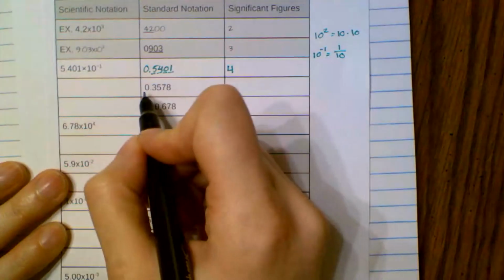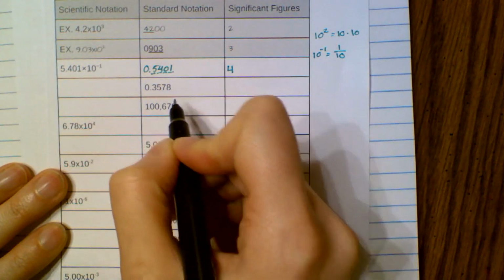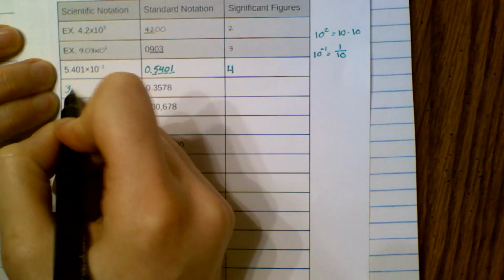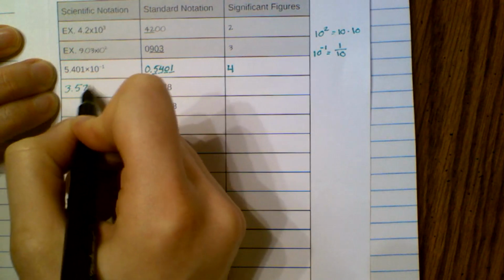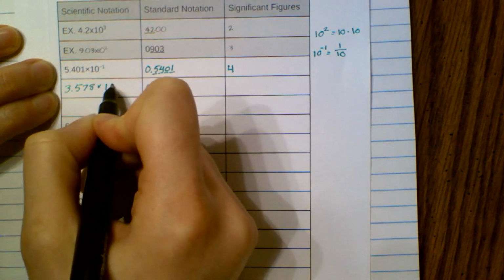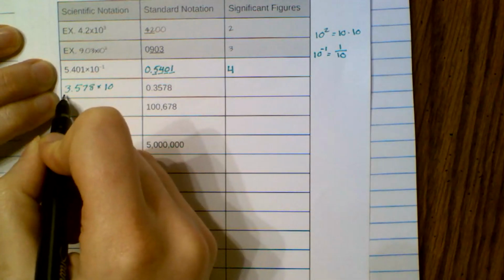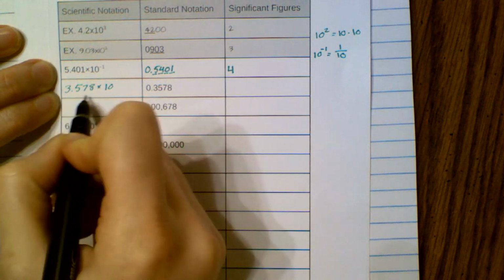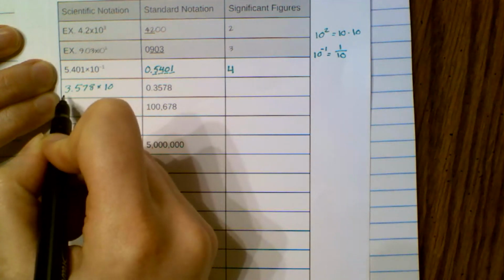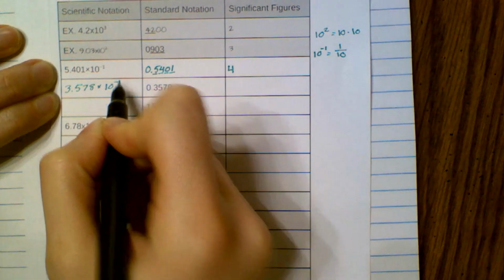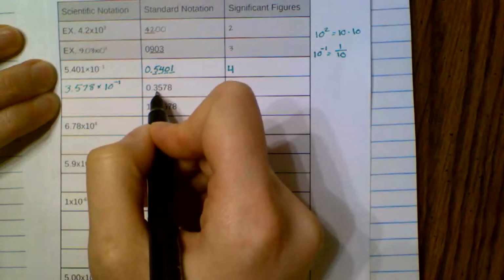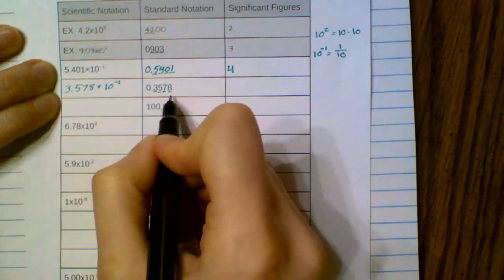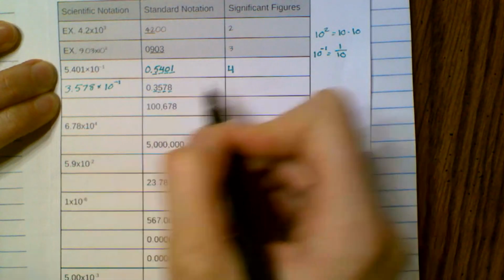Our next problem, 0.3578. For our scientific notation, I'm going to want that to be 3.578 times 10 to the something. In order to move from 3.578 to 0.3578, I would need to divide it by 10 once, to move the decimal 1 over. So that means it's times 10 to the negative 1. My significant figures, all of these digits are non-zero digits. So that means all of them are significant. The 0 at the beginning is not. So that would be 4.